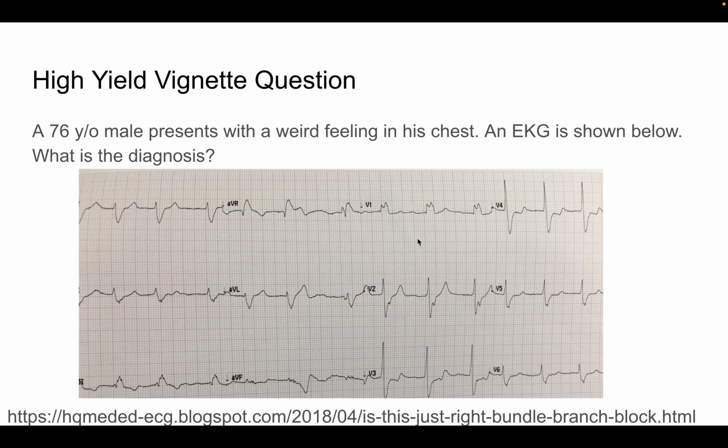Our right bundle branch block. But let's confirm it with lead V6. So go to V6. What do you see? I see a dip and then a W. And you see the W kind of right here too as well. So I've confirmed that this is a right bundle branch block.